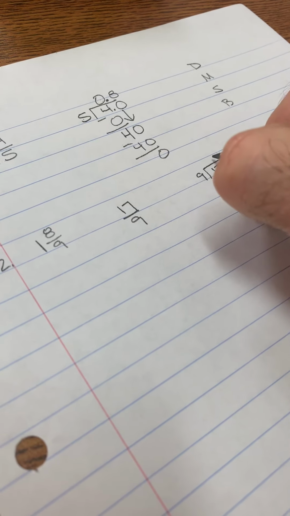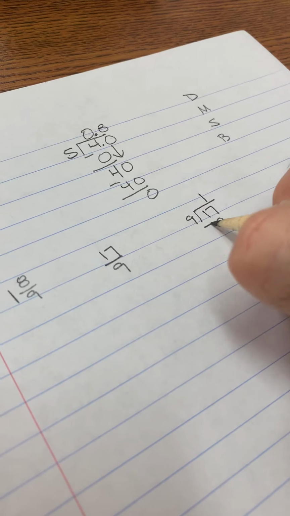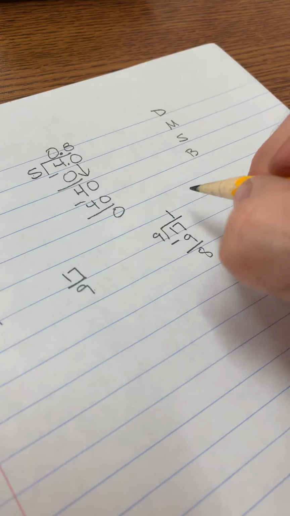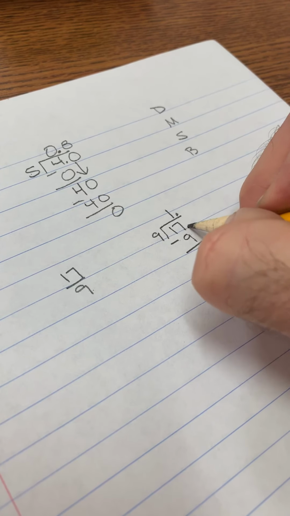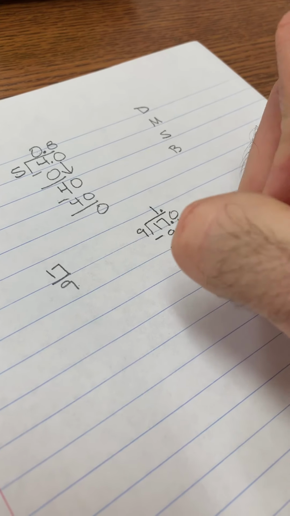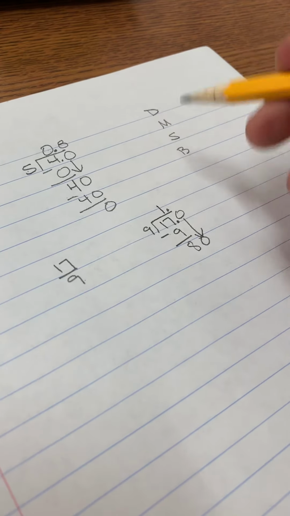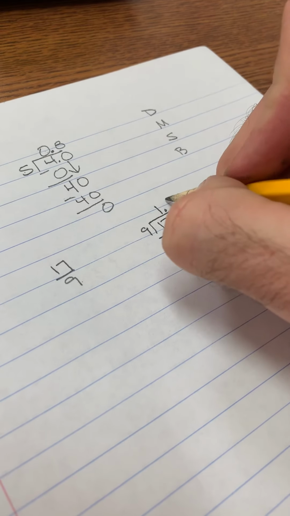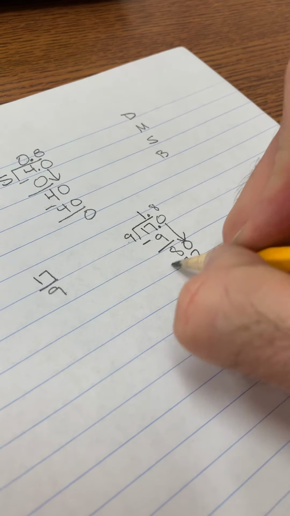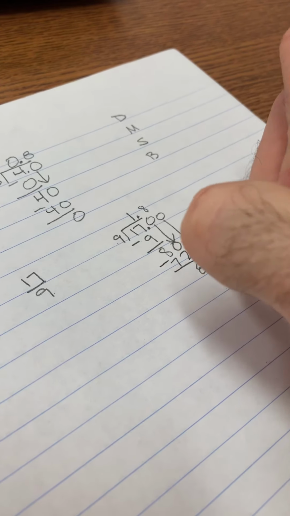9 goes into 17 one time. 1 times 9 is 9, and when I subtract, I have 8 left over. I'm going to add my decimal, because that's the end of the original number that I had. Bring down a 0, and start over, dividing. 9 goes into 80, 8 times. 8 times 9 is 72. When I subtract, I have 8, bring down a 0.